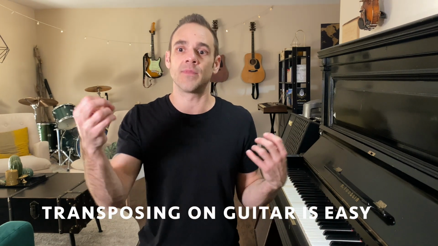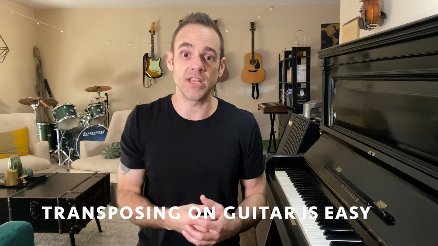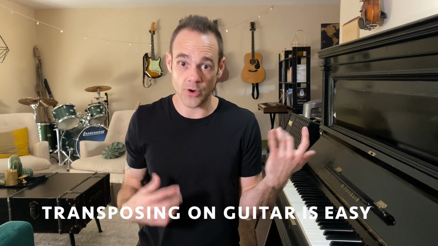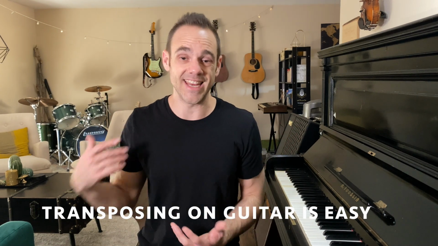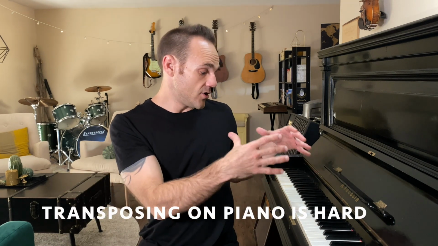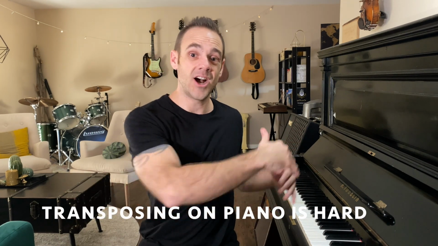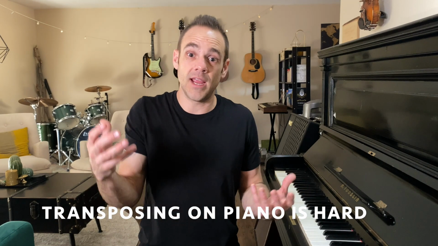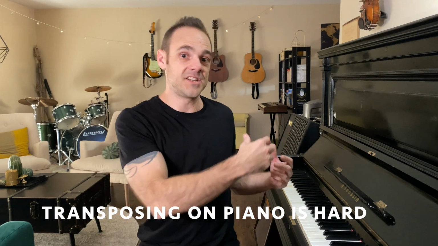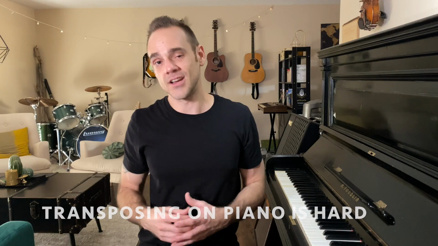That's what makes the guitar an easier instrument to learn, in my opinion: you learn the pattern once and you can transpose to any key, whereas on the piano, you have to know the terrain of each key. So it's a little more challenging to transpose on a piano than it is on a guitar.